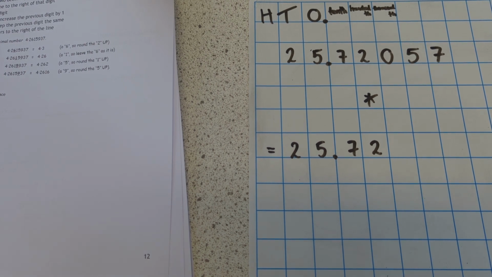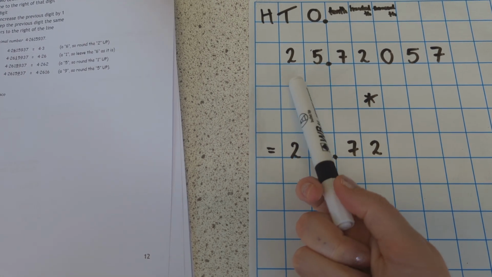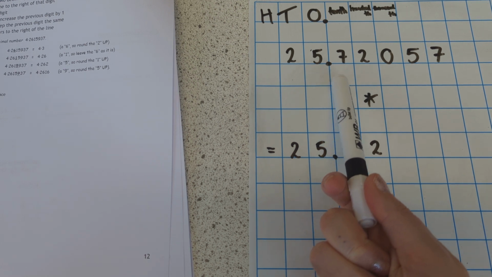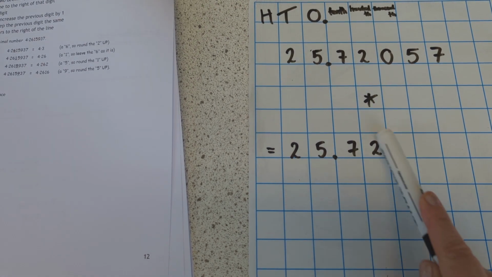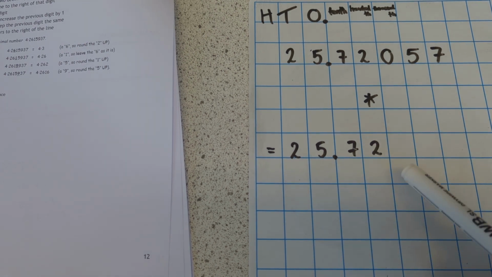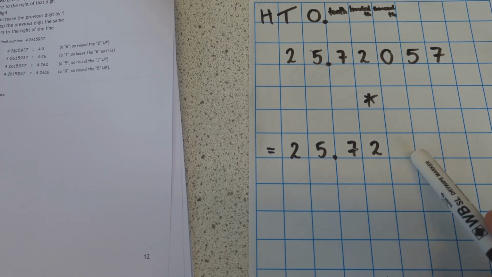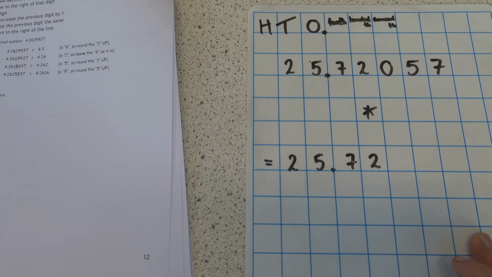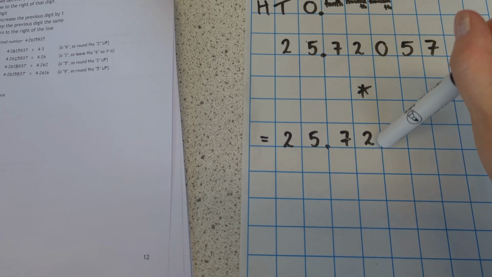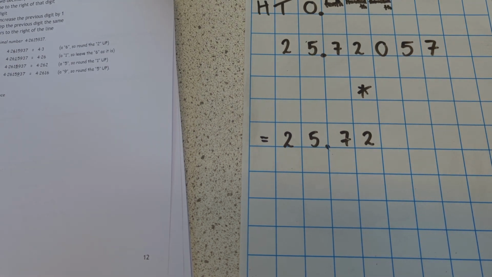Because if you're in a shop, you'll never see something that's £25.72057. It'll always be rounded to 2 decimal places, because pence is 1/100th of a pound, so we go to 2 decimal places there. So you do need to get really used to rounding to 2 decimal places especially.